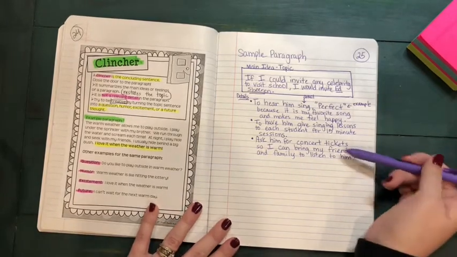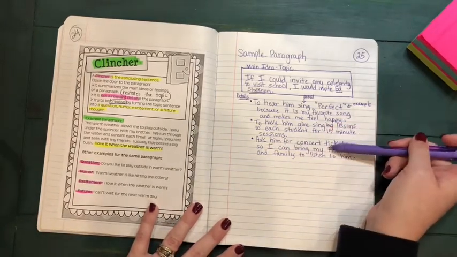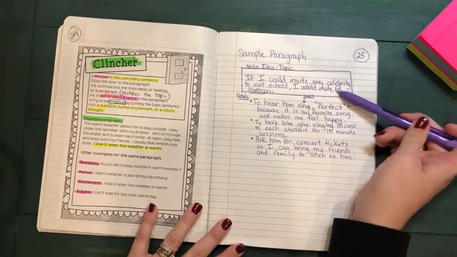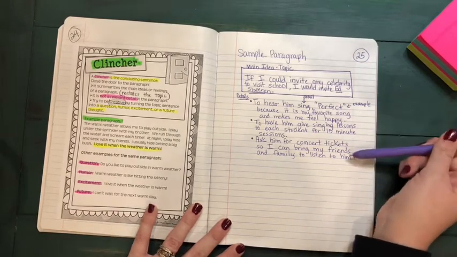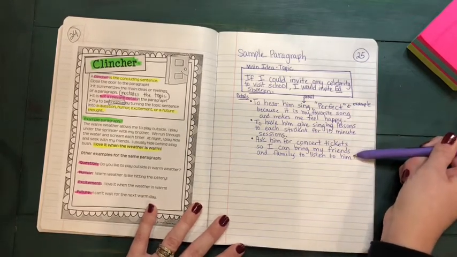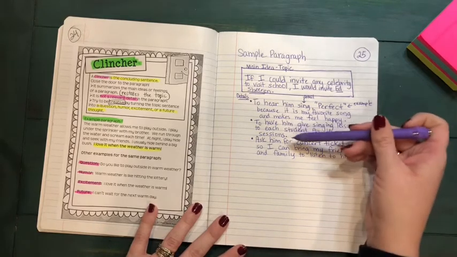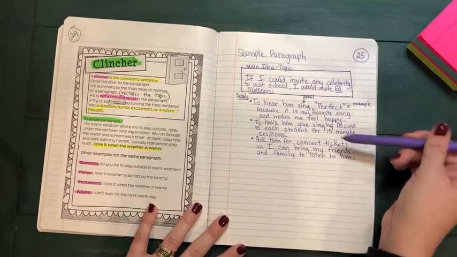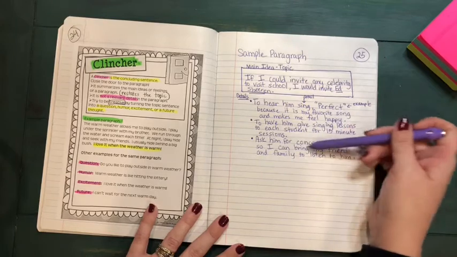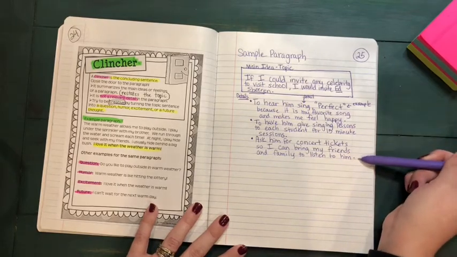So once again, I came up with a detail or a reason why I picked this particular singer, but then I gave a little bit more information to make it a more complex reason. So not just asking him for concert tickets, but asking him for concert tickets so I can bring my friends and family to listen to him.